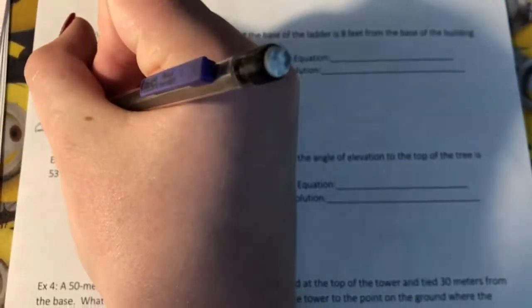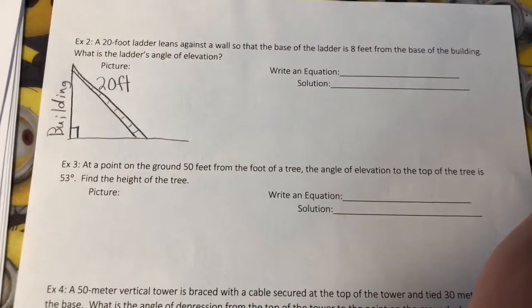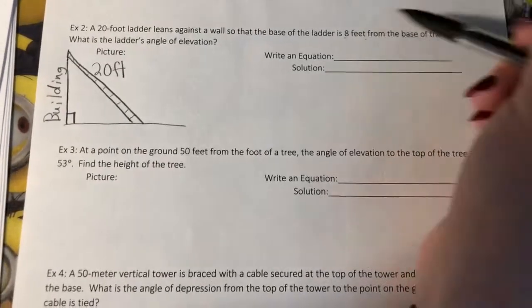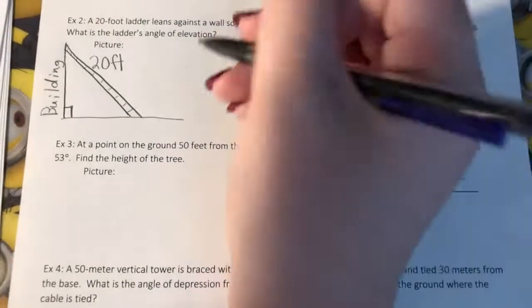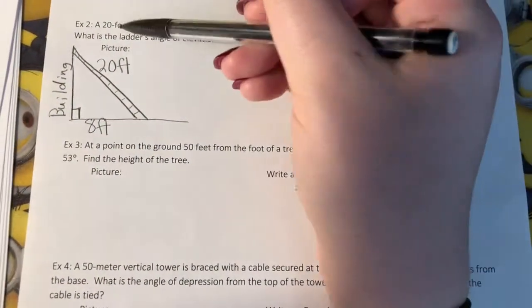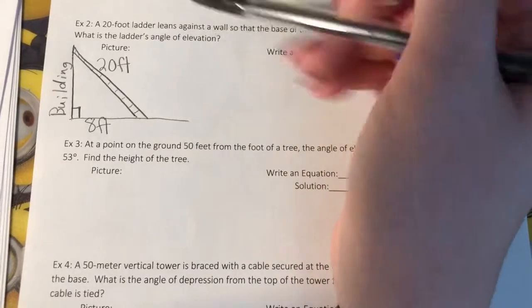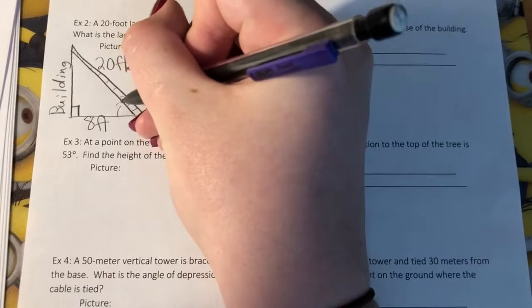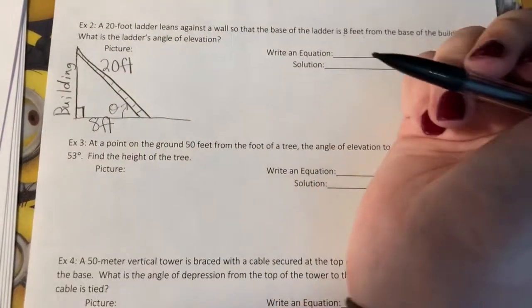We know that the ladder creates a 90 degrees with the building, and the base of the ladder is 8 feet from the base of the building. So from the base of the ladder to the building, it's 8 feet. We want to know the ladder's angle of elevation, so from the ground up, what is that angle? And I'm going to use theta.